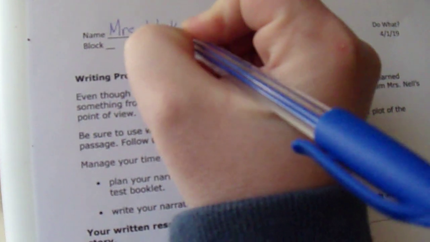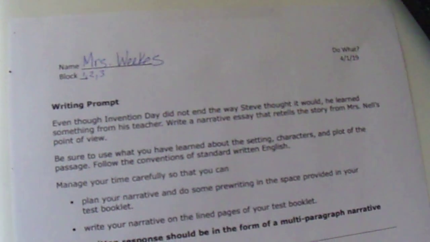I know I always forget to do this, so it's a good habit to get into. And then whatever block you're in, I'm going to be block 1, 2, 3, since I'm doing this for all three of you guys, okay?